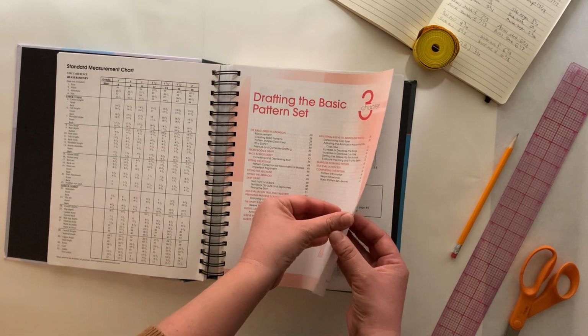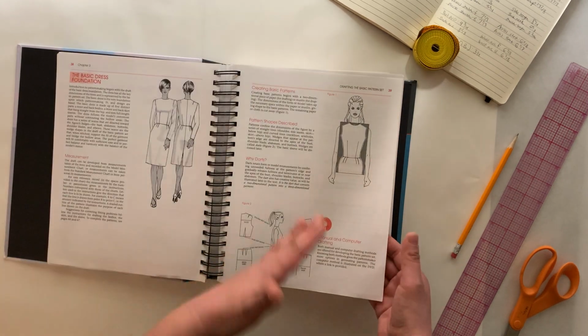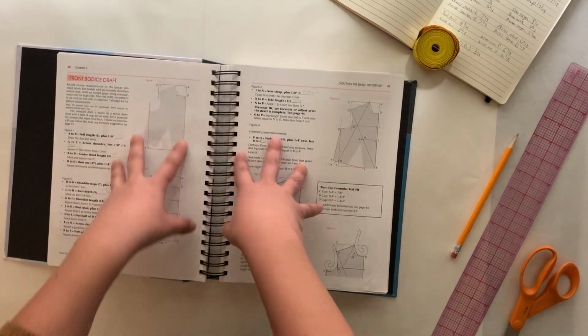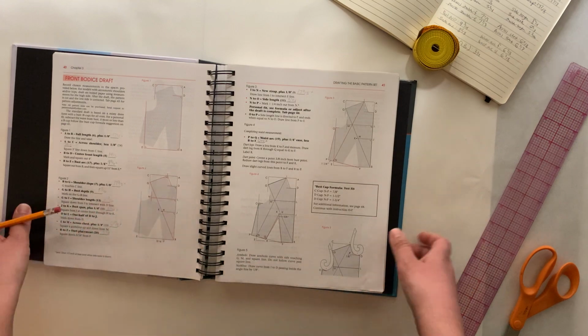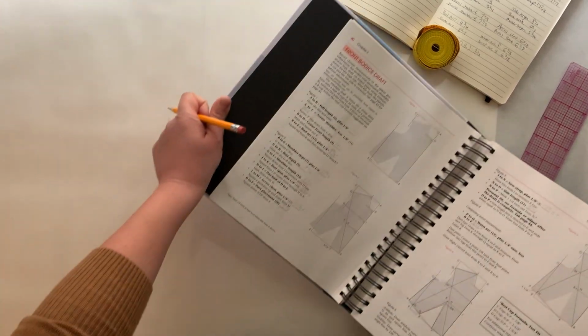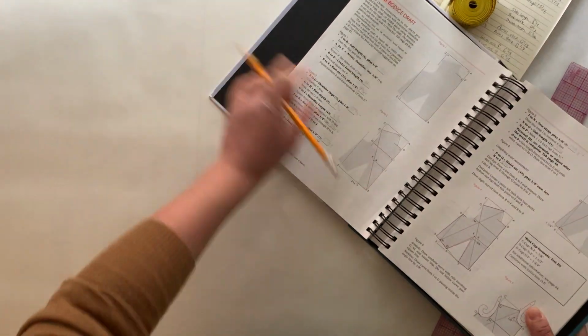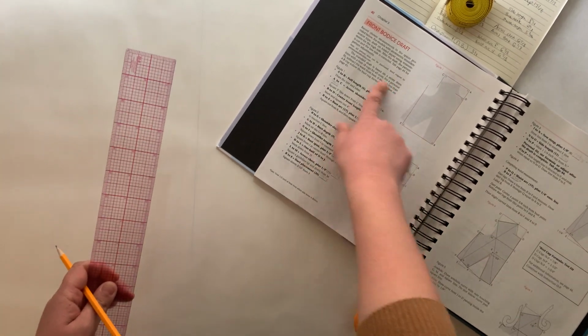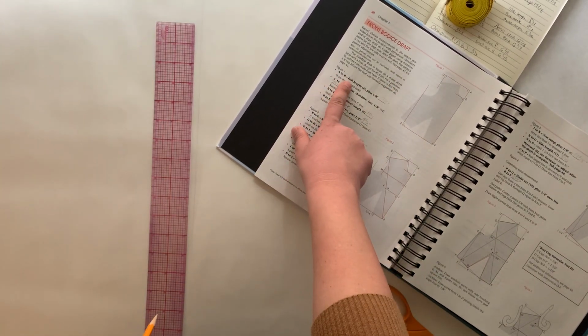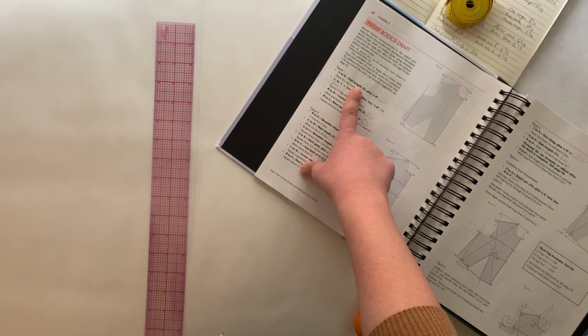I'm gonna use chapter 3. I'm going through, and again, step by step, it gives me those instructions. I have my measurements that are taken here from the form, and I have them plotted here on the page as well. So what I'm going to start with is my first measurement that it's asking for. It's asking me for my full length. That was the number 6 there that I referenced just a second ago.